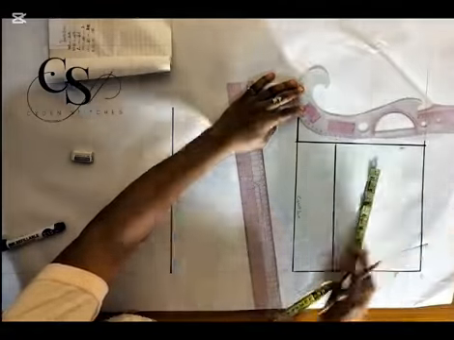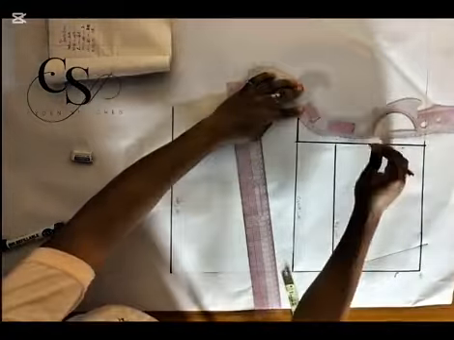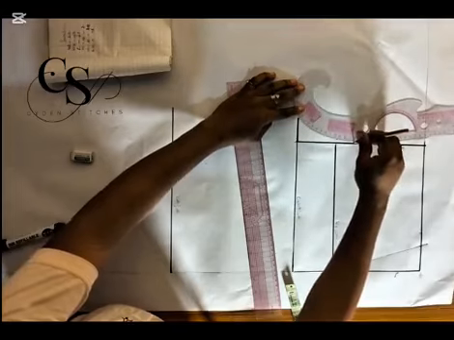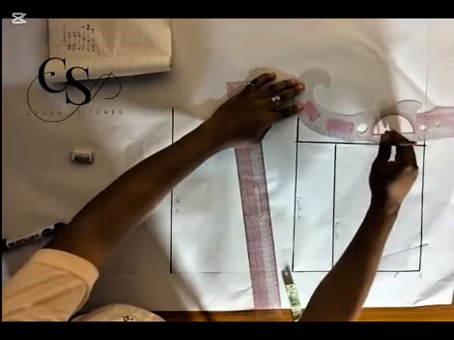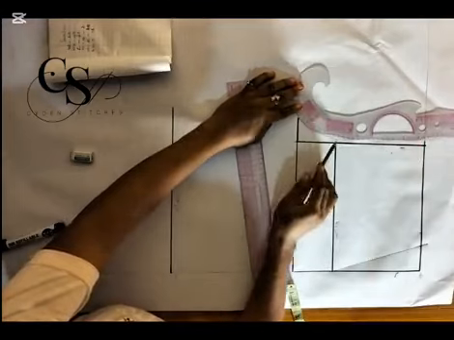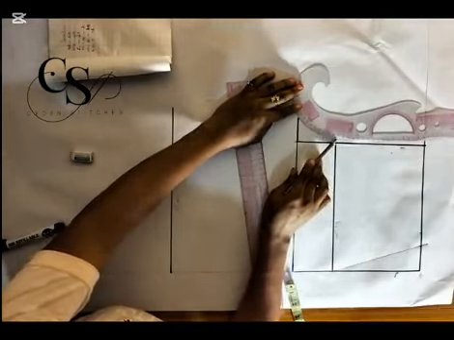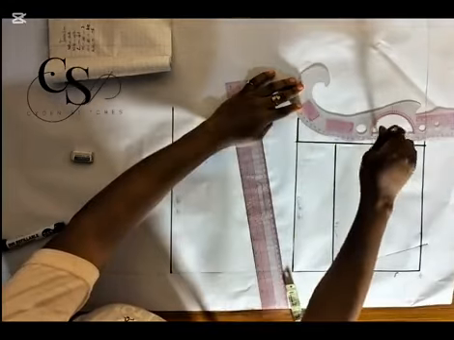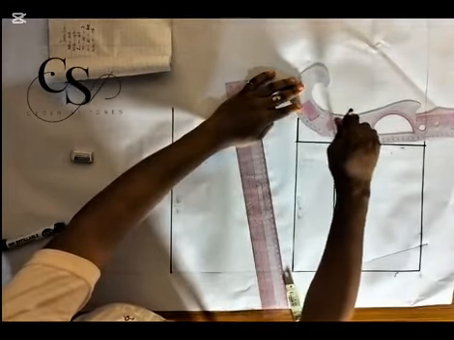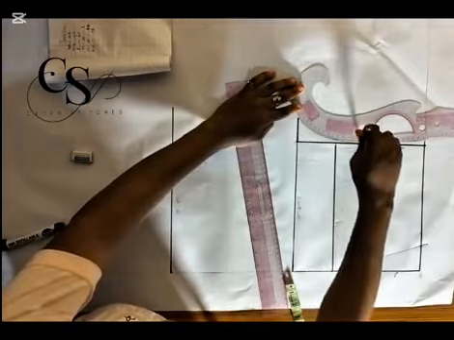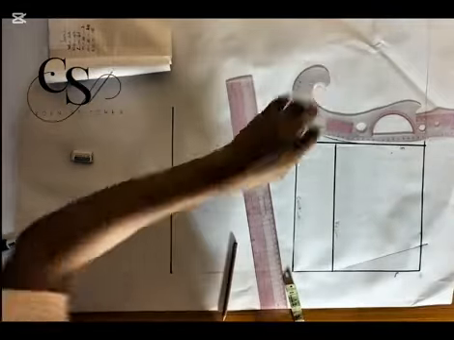So this is how I'm going to place my curve. Make sure that your curve is connecting this point, this 0.25 inch I extended out, blending it into the center front like this. So I'm going to highlight it with my marker.